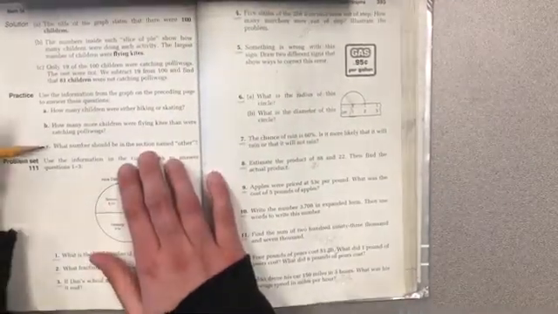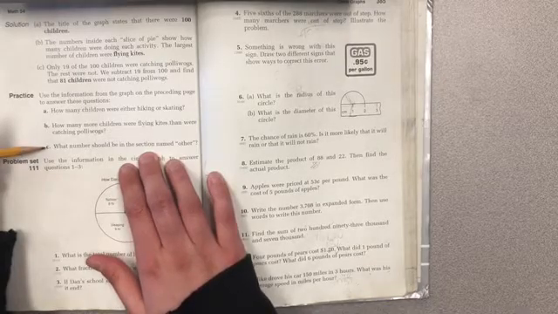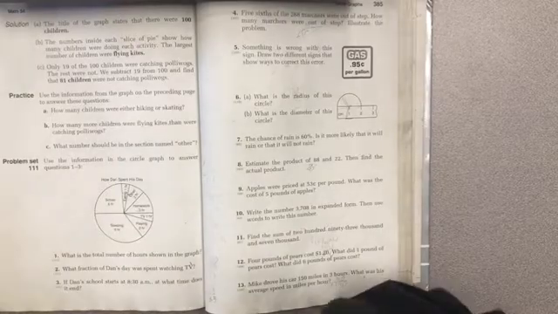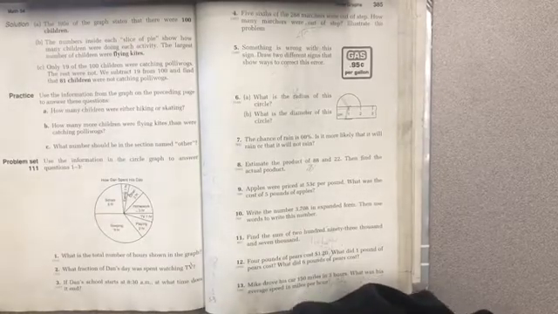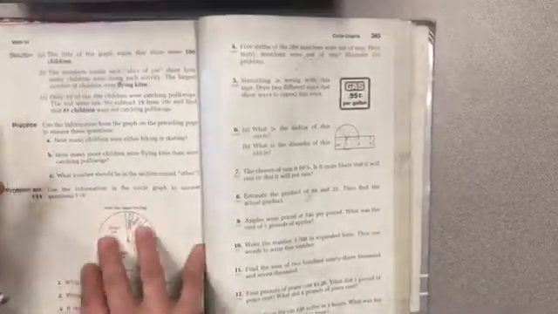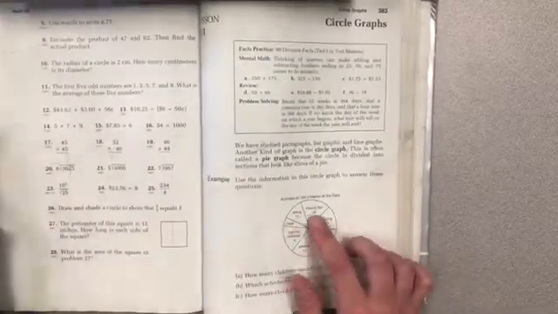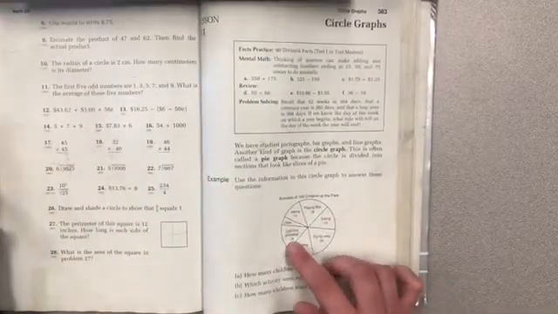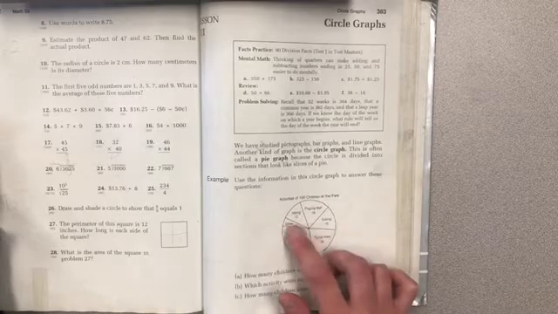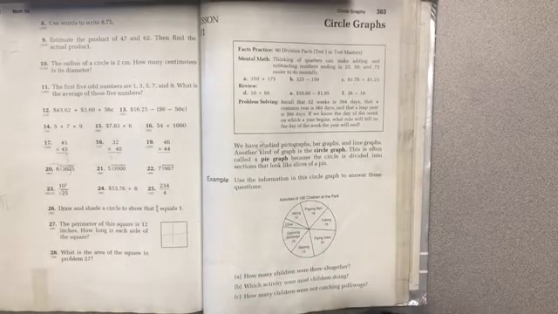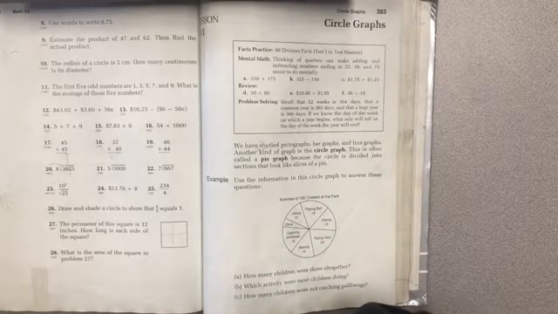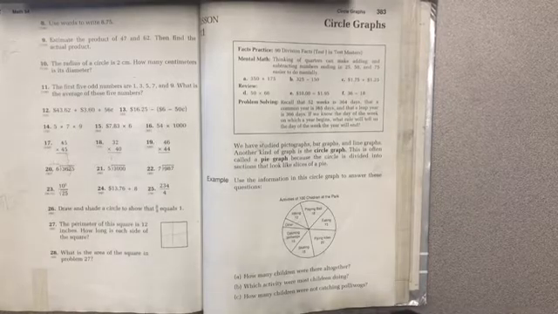Final question, C. What number should be in the section named Other? Oh, no, we already figured this out before. Do you remember how we did that? We had to add up all of the numbers, 12 plus 18 plus 15 plus 20 plus 15 plus 19, and then subtract it from 100. And how many did we have in that other category? That's right. It was 1.